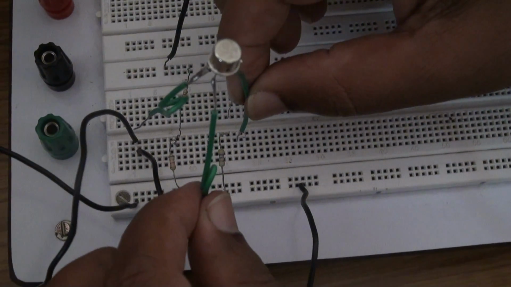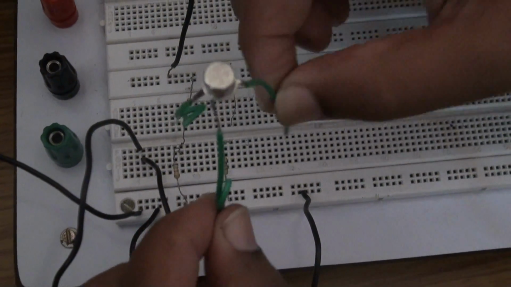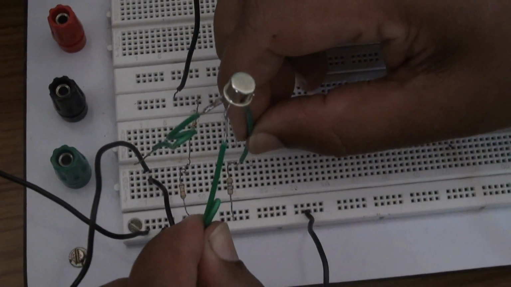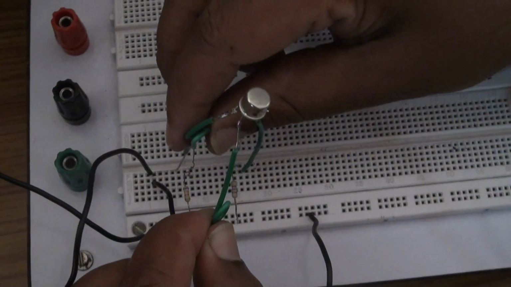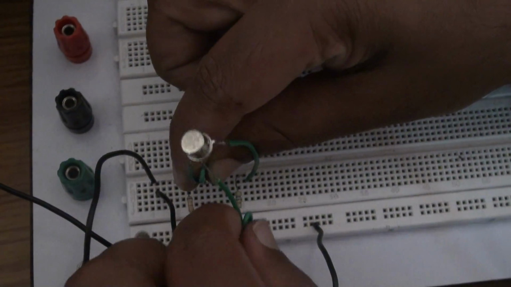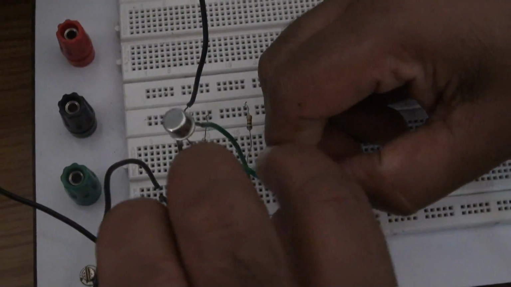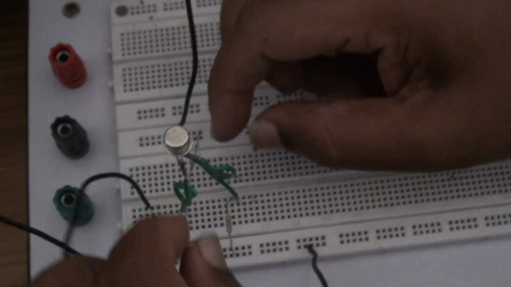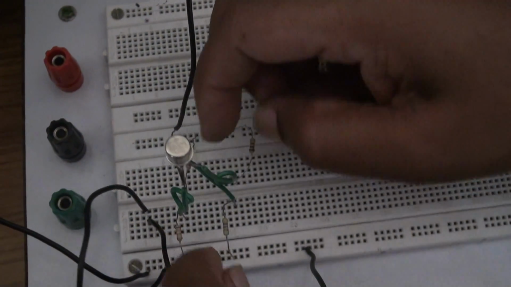So we have to place the transistor the way I am showing. This is the emitter terminal, base, collector. The emitter should come to this junction, the base should go to this junction, and the collector to this junction. So this completes the biasing of the transistor.